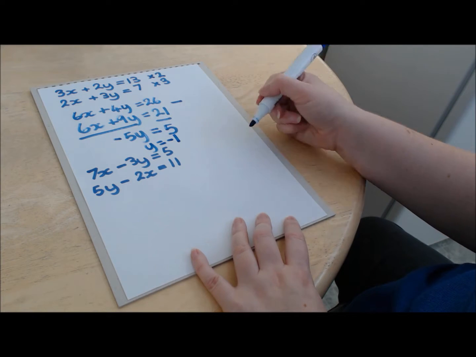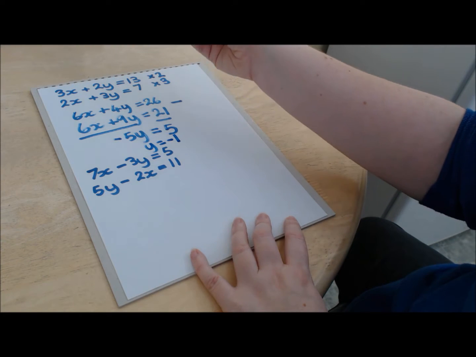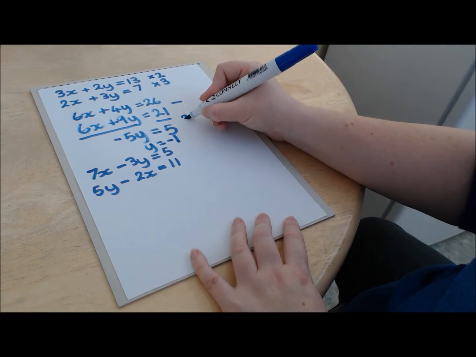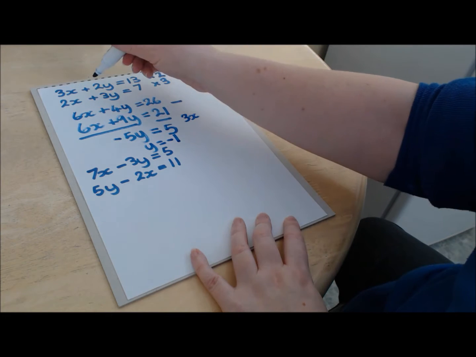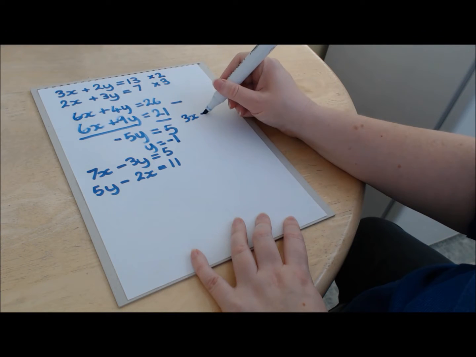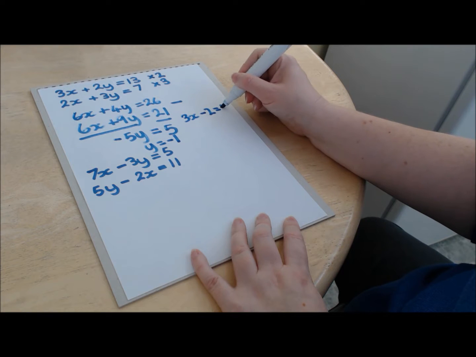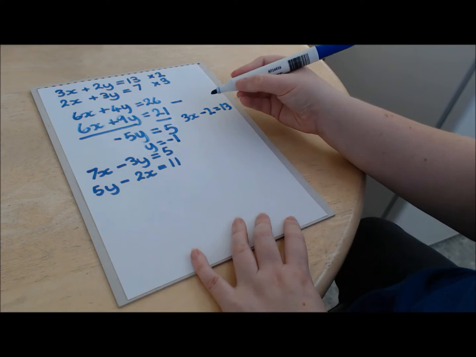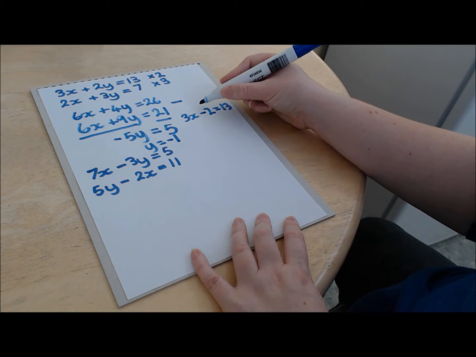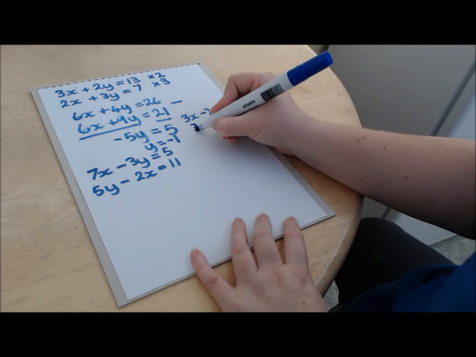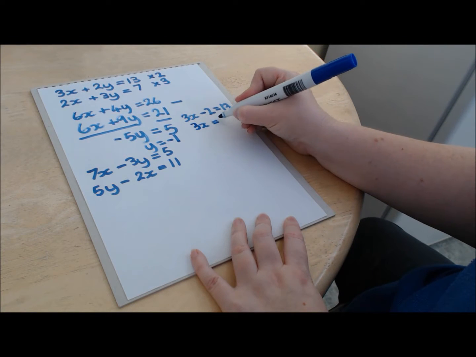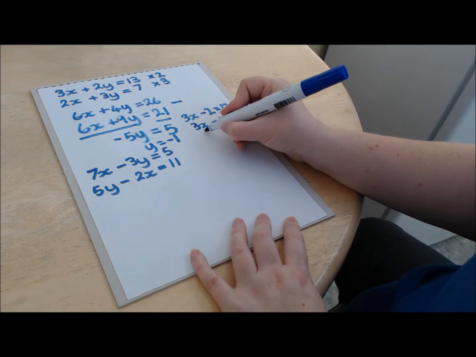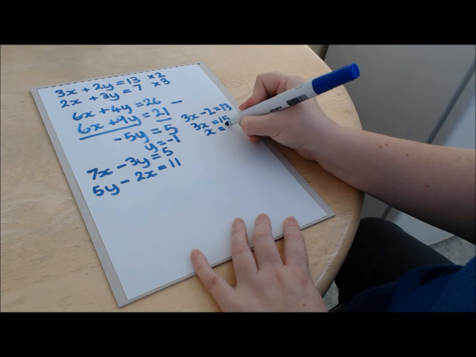So now we're going to take that and substitute it in one of the equations that we have up here. So I'm going to use the top one. So we've got 3x plus 2 lots of minus 1, so that's minus 2, equals 13. So we've got a slightly more complex one to solve this time. So we're going to add 2 to both sides to get rid of the minus 2. So that will give us 3x equals 15. And then divide both sides by 3 to find out that x equals 5.